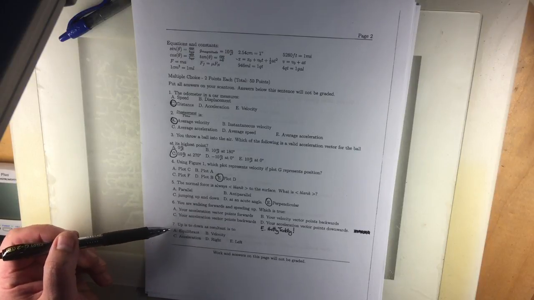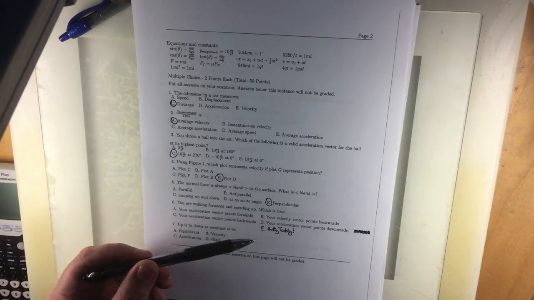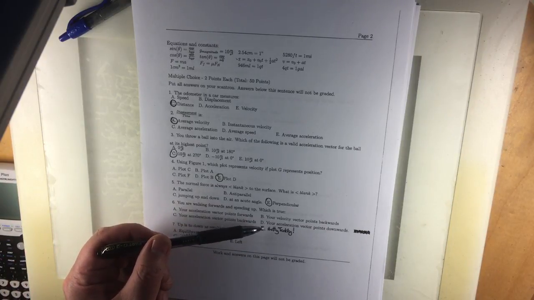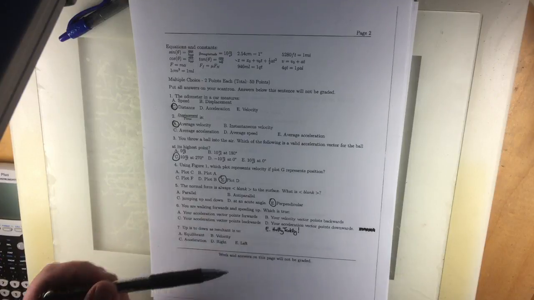You're walking forwards and speeding up. So is the acceleration vector pointing forwards, backwards? Velocity vector is forwards. Acceleration points forwards. A. When you're speeding up, acceleration and velocity are in the same direction. When you're slowing down, they're in opposite directions.